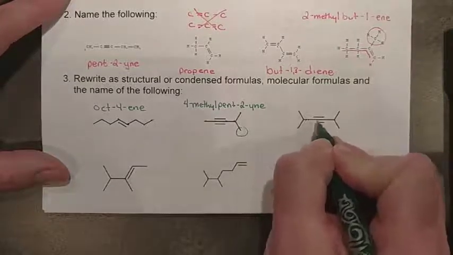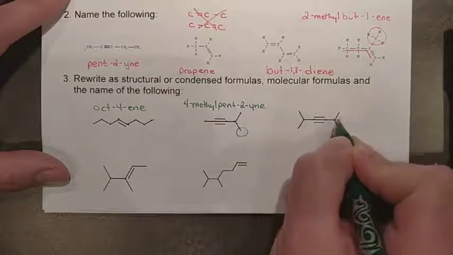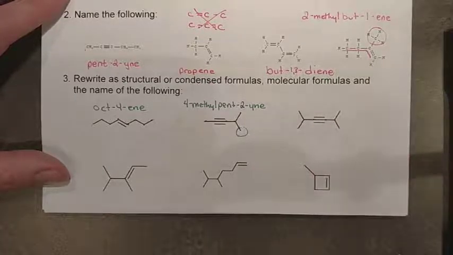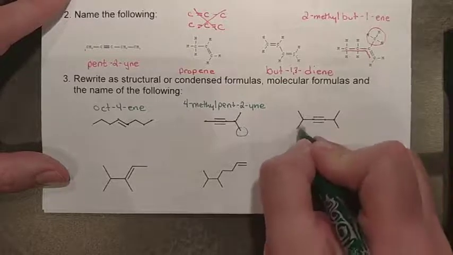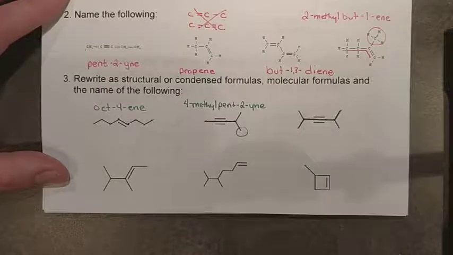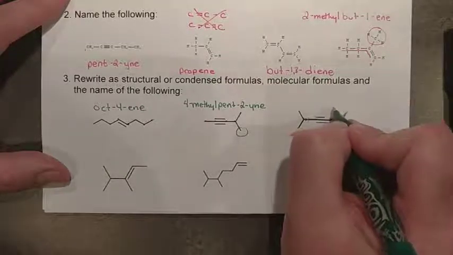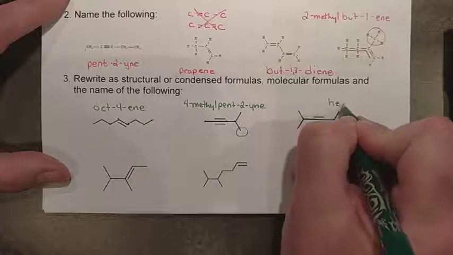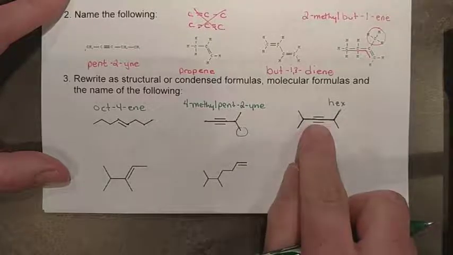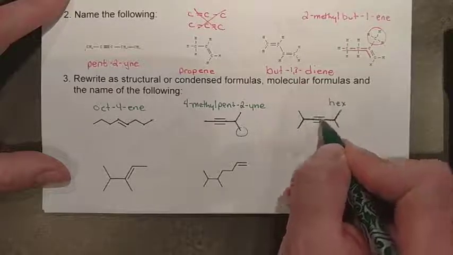So there's 1, 2, 3, 4, 5, 6. You can see that there's going to be a whole bunch of different 6s. It really doesn't matter which way we go with this one. If we go this way, 1, 2, 3, 4, 5, 6. This is a hex molecule. You can see that it's a hexyne with the triple bond right in the middle at 1, 2, 3, regardless of the way we go.